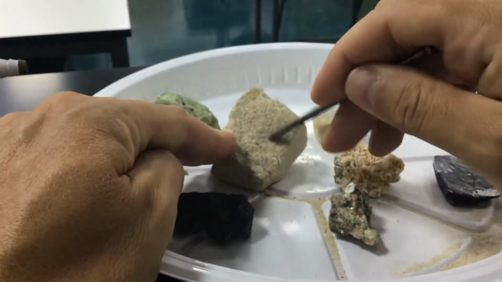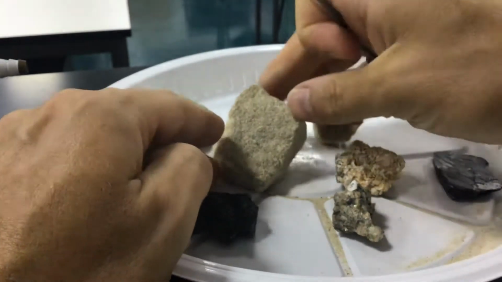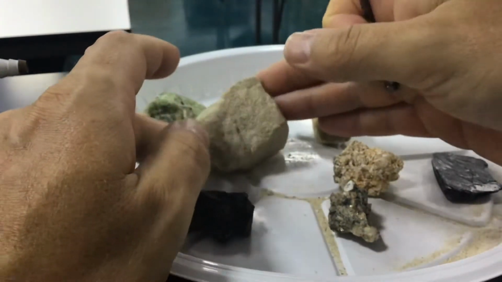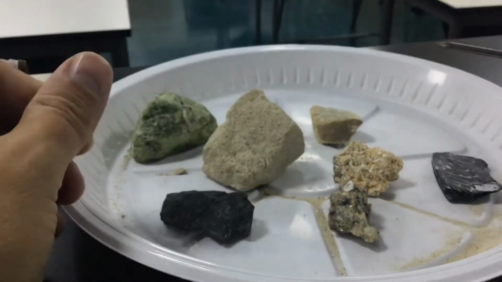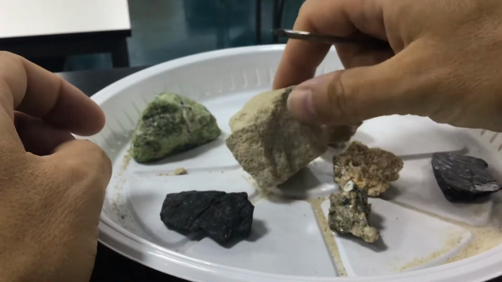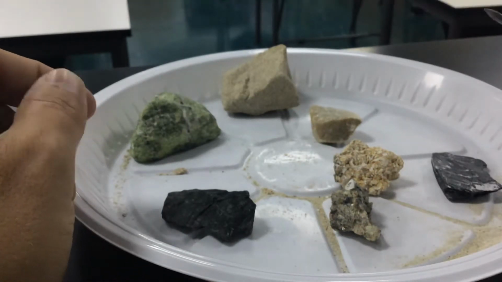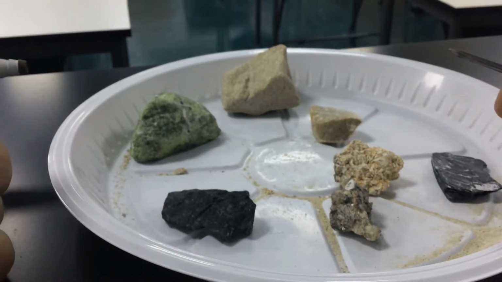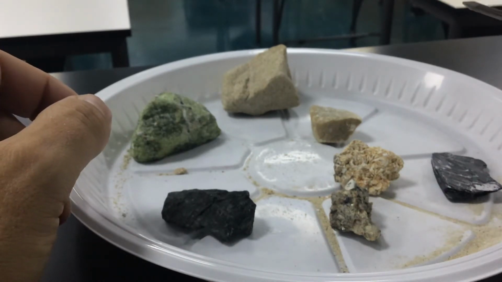So let's start with this first one, this big one here. You can see it looks a little bit grainy, and the grains aren't shiny. And if I scratch it, hard to see on the video, little bits are coming off it. So this one I believe is a sedimentary rock. Looks like some kind of sand that's been used to form it, so probably sandstone or something like that. So that is sedimentary. It's grainy, it's not crystals, and it scrapes off easily.